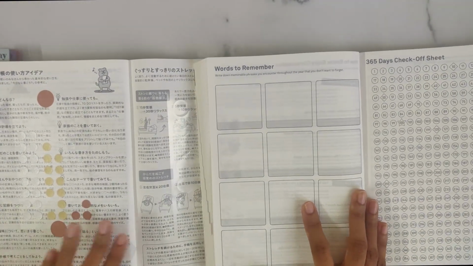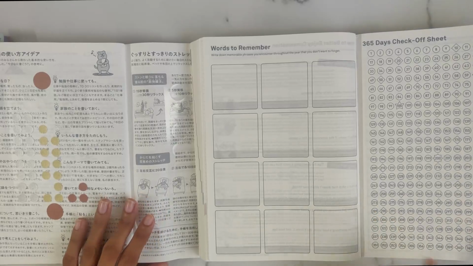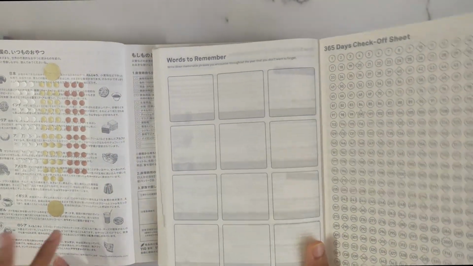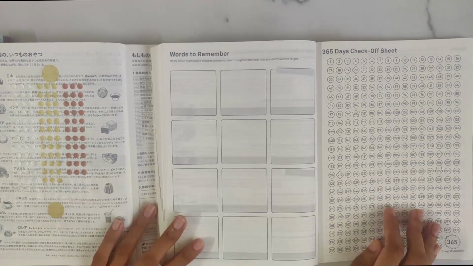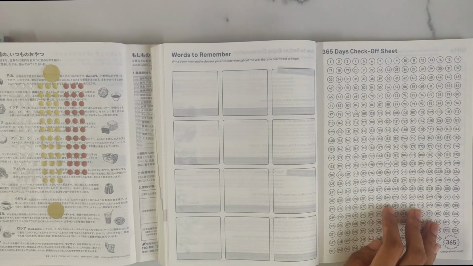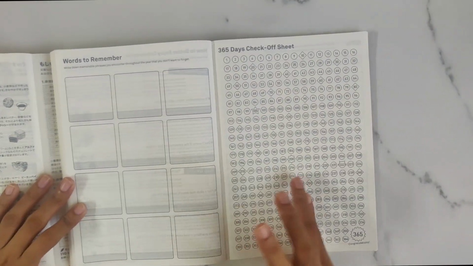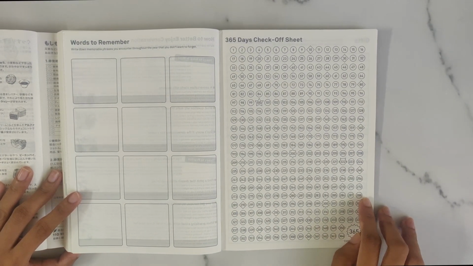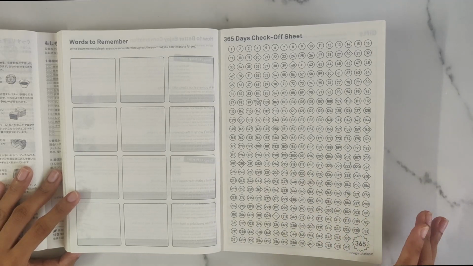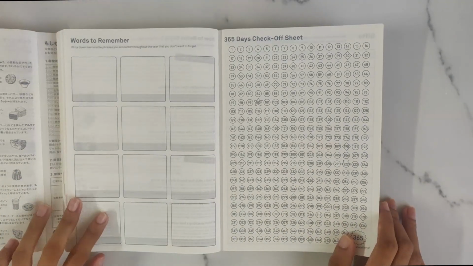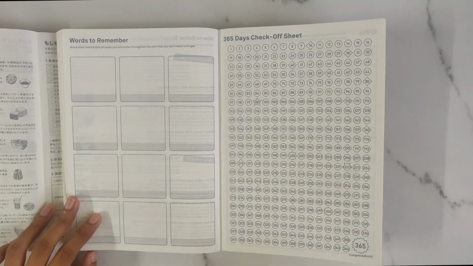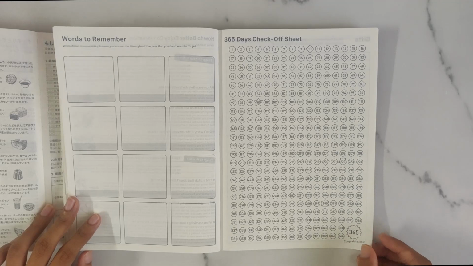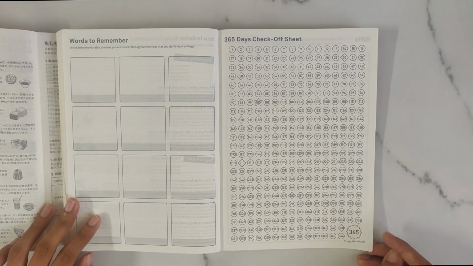Then there is the spread called Words to Remember with boxes given over here. Again, all of this is new in comparison to the previous planner as well as the current one, in fact. I really like this one. It's called a 365 days checkoff sheet. I have no plans as of now on how to use this. If you have any suggestions, please let me know, because I find this really interesting. I would really love to use this, but I do not have any particular ideas for this one.